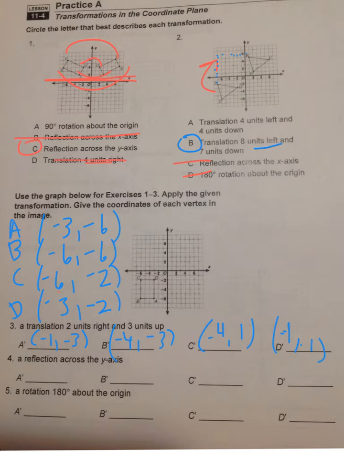Okay, so what I'd like you to take a look at is, do you see any patterns here? Is there anything that we could do to make this a little bit easier for us instead of doing all the counting? This is why I put the original coordinates right here. If you are going 2 units to the right, which coordinate are you changing, the x or the y?